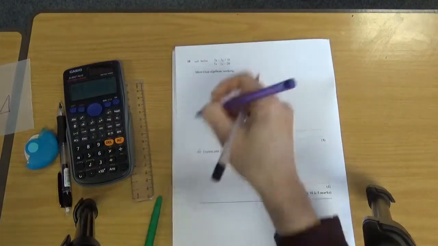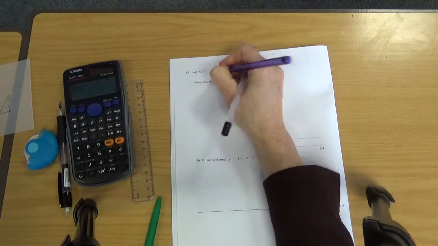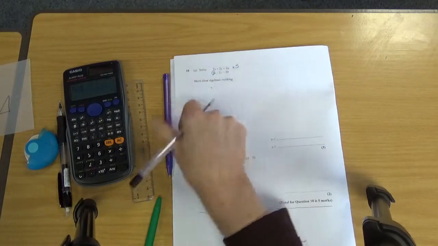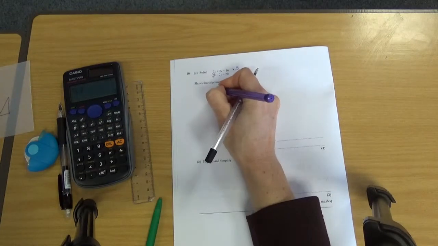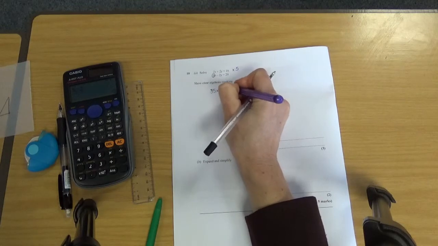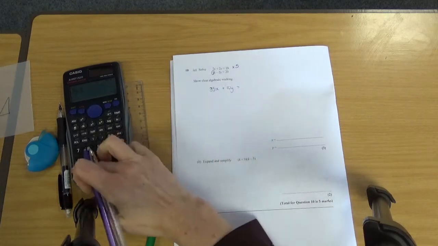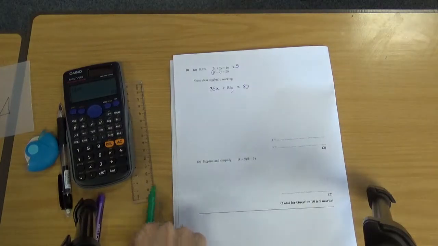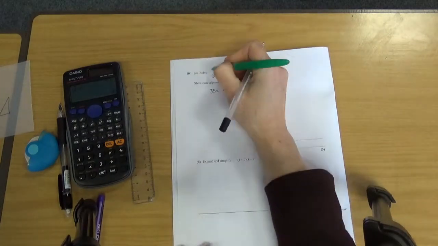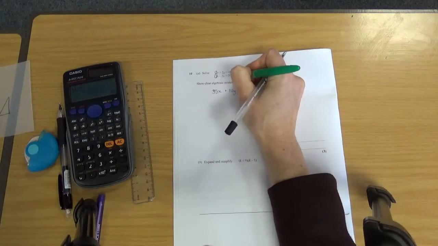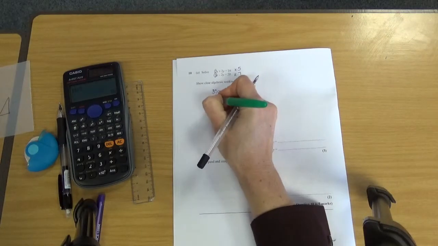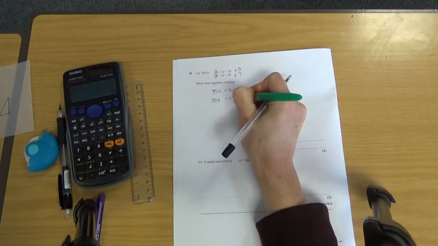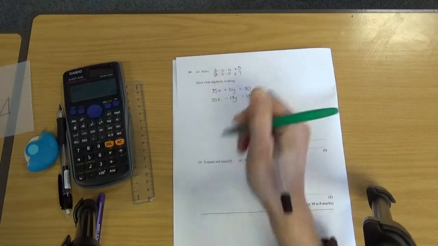Simultaneous equations. Bottom equation starts with 5, so multiply the top equation by 5. Gives me 35x plus 10y equals 80. Top equation starts with 7, so multiply the bottom equation by 7 gives me 35x subtract 14y equals 140.